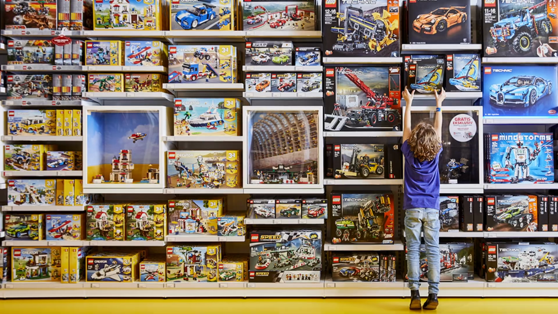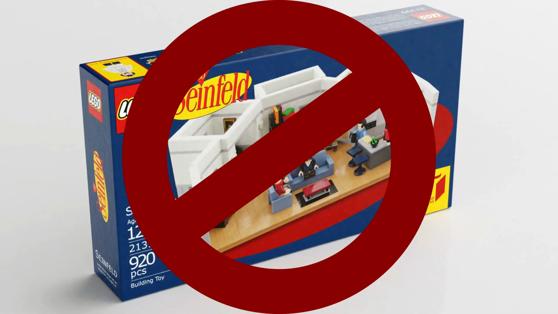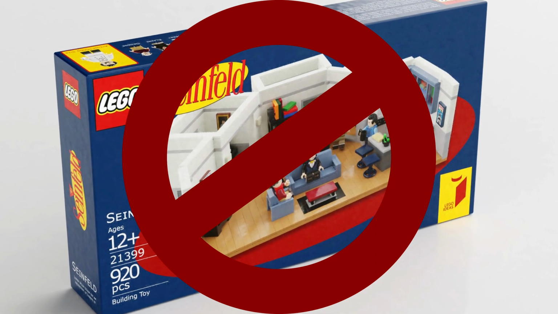Basically, your promotional material needs to bridge that gap between people's imagination of your pitch and it being a real LEGO set. And while I think of that, don't make box mock-ups of your set as if it was a real LEGO set. It's against the rules.